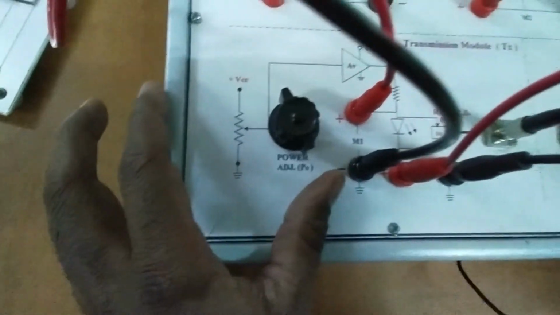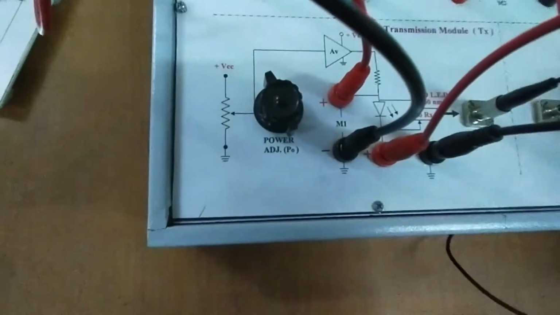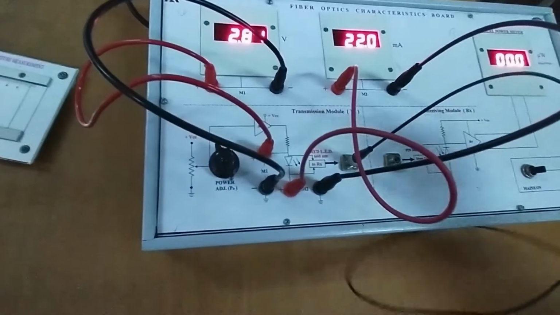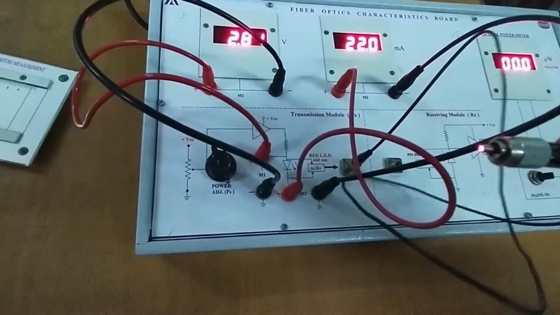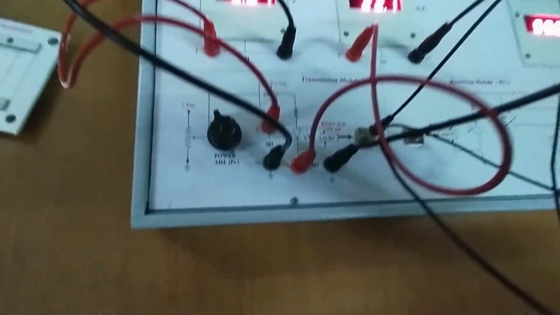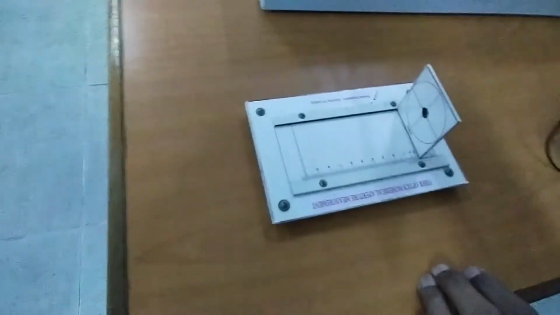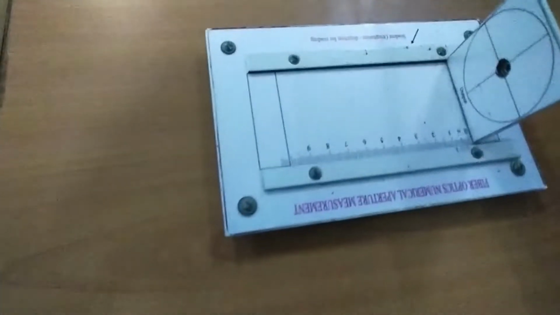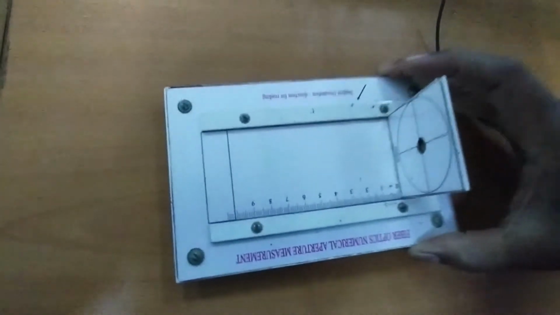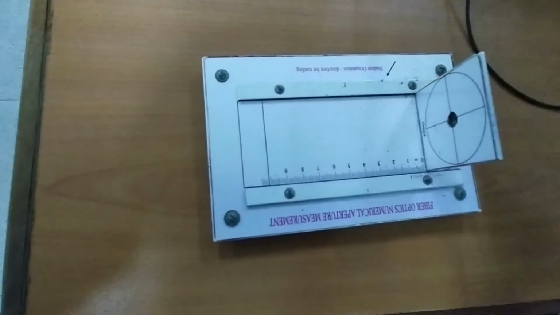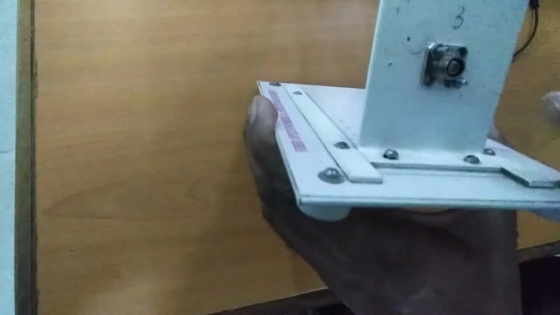Once I keep this at maximum, I have to connect the output of this to the numerical aperture jig. So this is the numerical aperture jig. It has a stand through which you can attach the optical fiber.